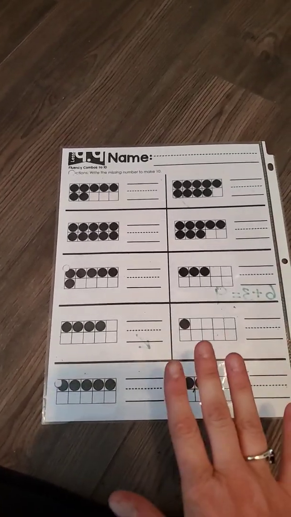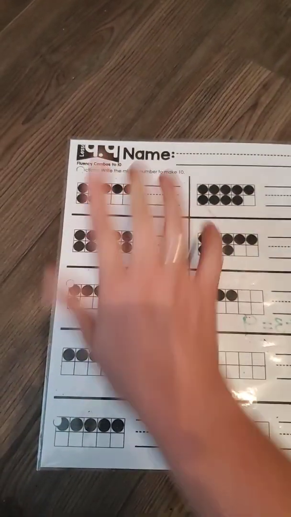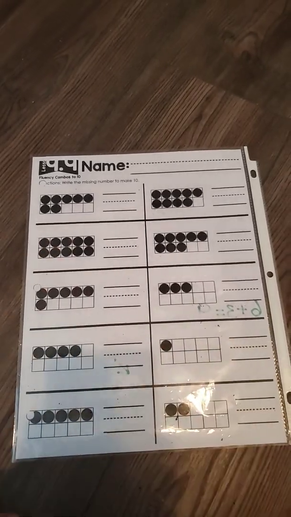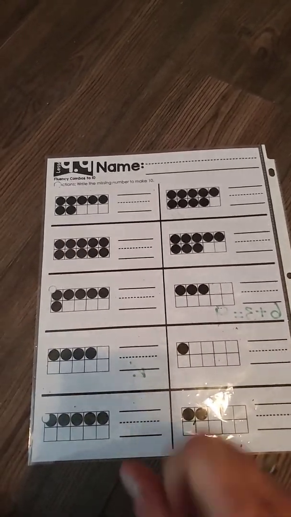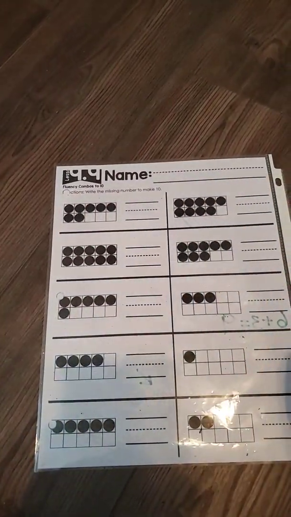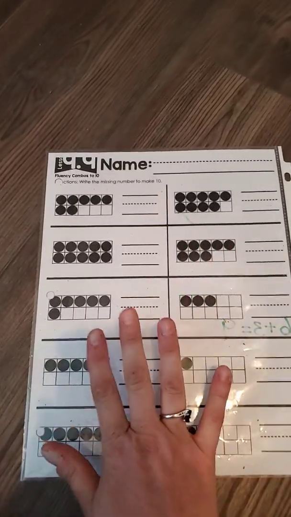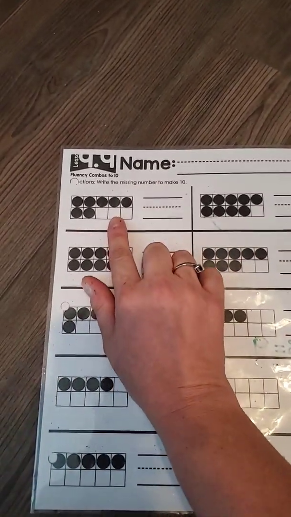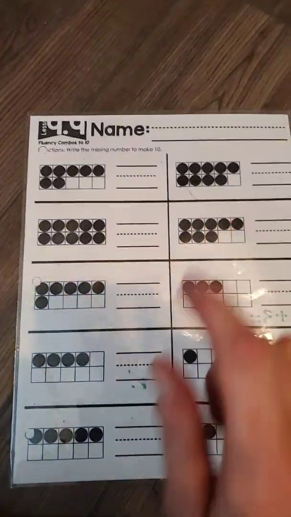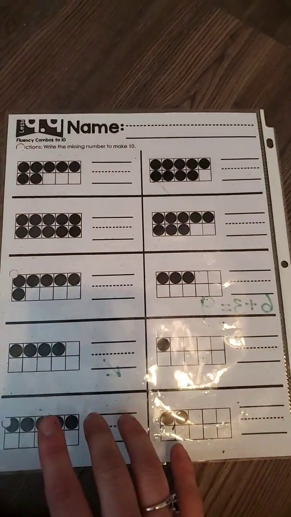Hey guys, today we're going to do another 9.9, but this is part 2. Yesterday we did it with number lines and jumping on how many there is to make the math sentence. Well, today we're going to do what is missing to make 10. You guys have seen this on Mountain Math, so you know what to do with that.